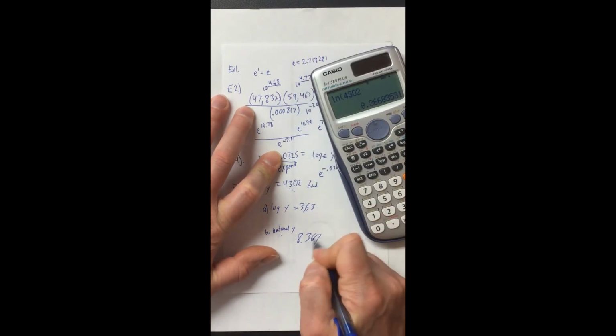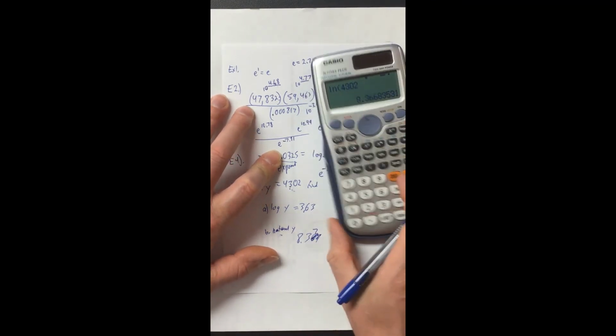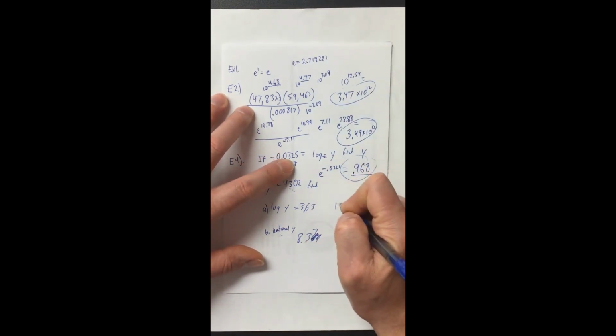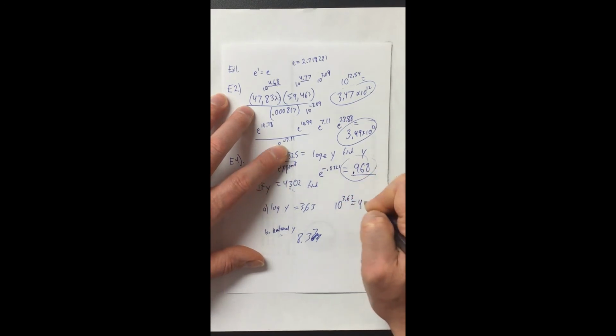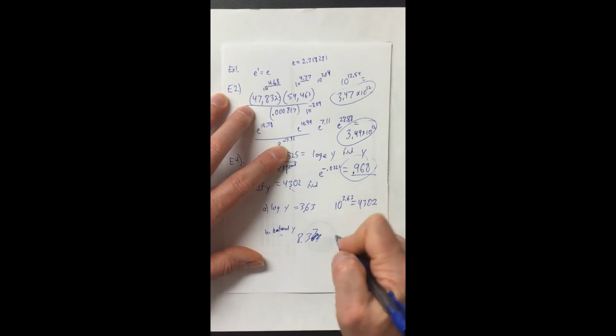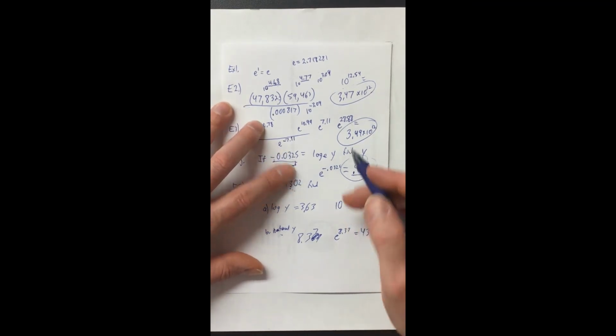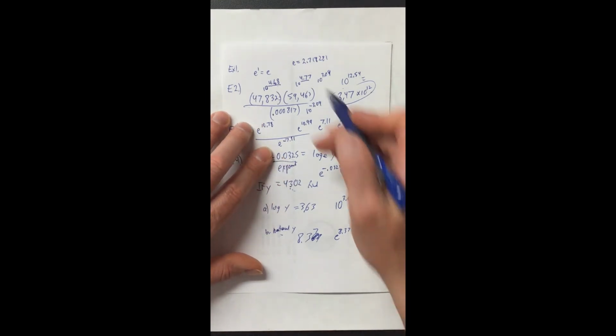Let's round it to the 10th place. Okay, what is that actually meaning? Well, this one here is 10 to the power of 3.63 is equal to my 4,302. This one, my e to the 8.37 is equal to my 4,302. Okay, and remember the e is the same thing as that first number.